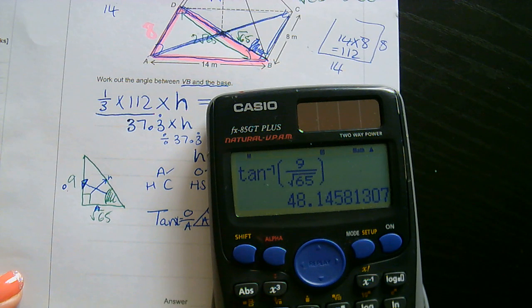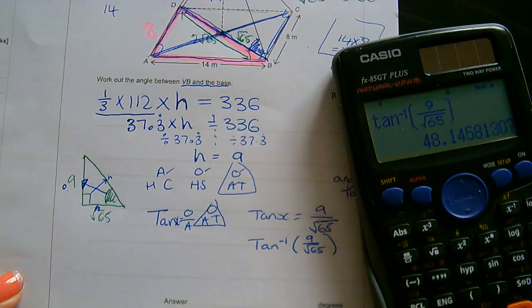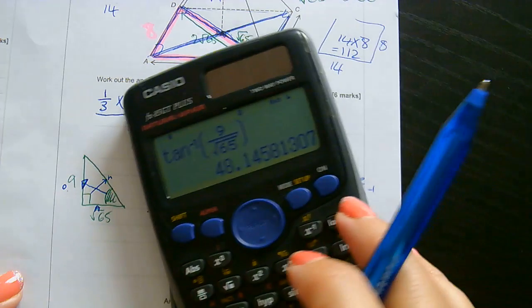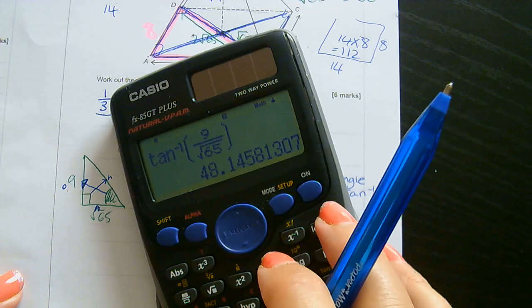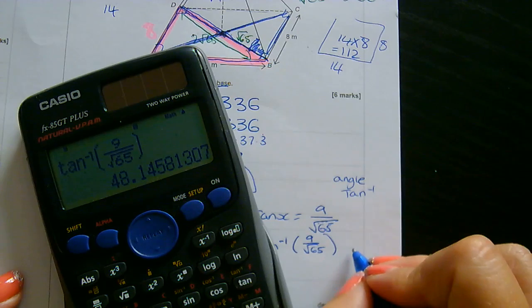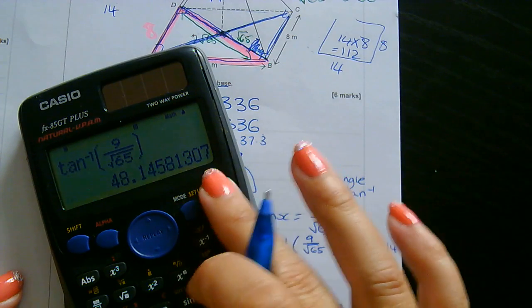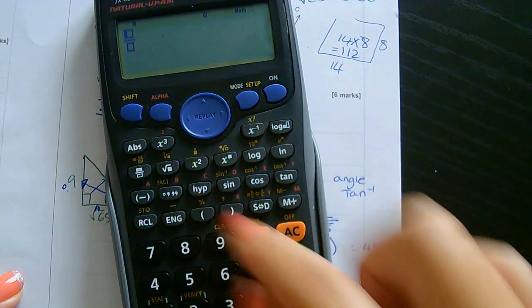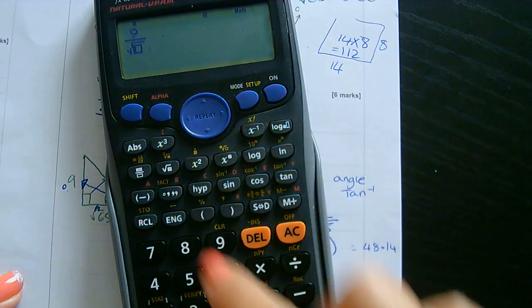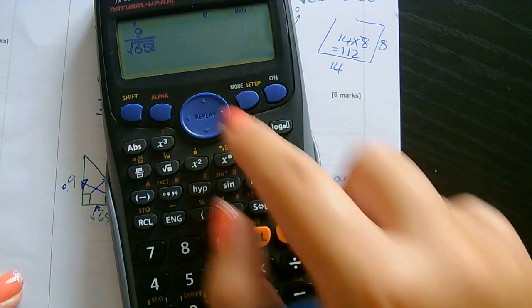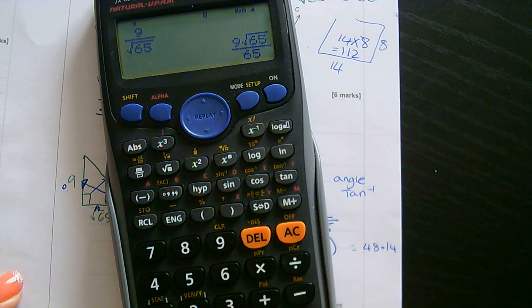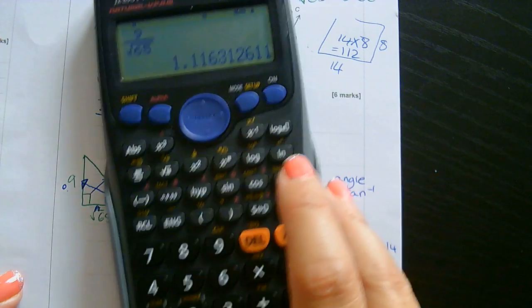Hang on, I feel like I've got two different answers for that. Tan to the minus 1 of 9 over root 65 gives me 48. Let me just jot that down a sec. Equals 48.14. 9 divided by root 65 is 1.1.